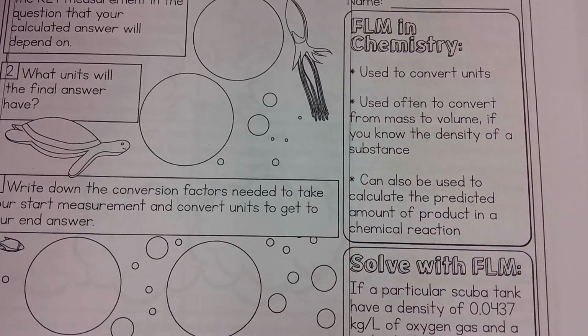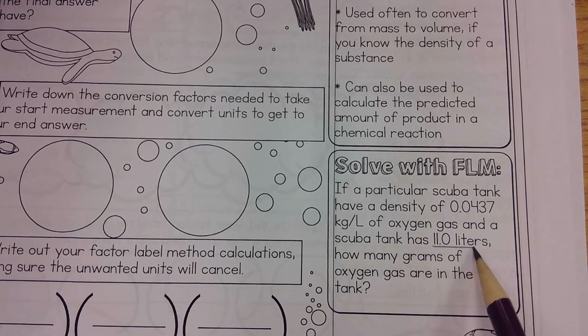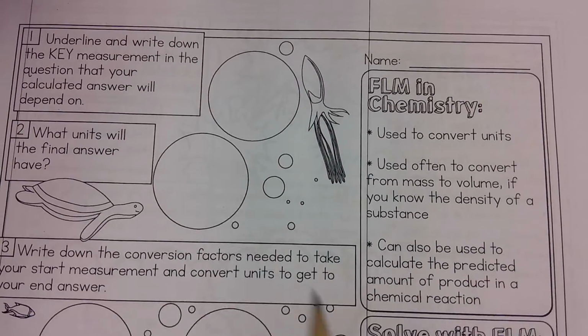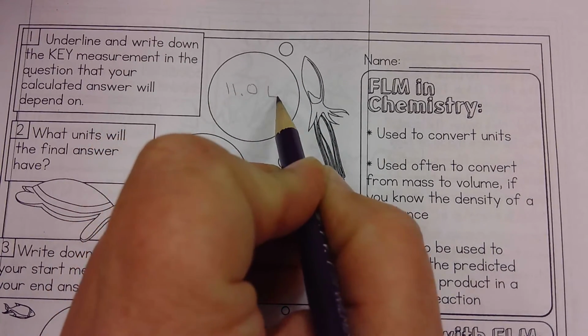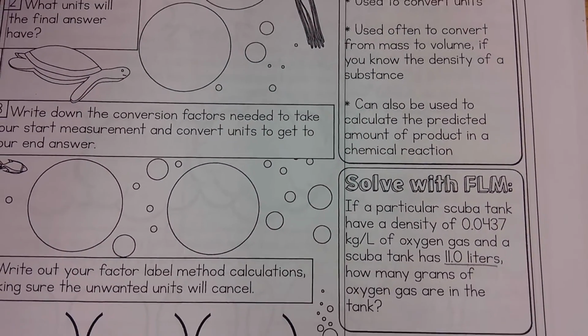Okay, so we look back at the problem. The key measurement that our answer will depend on is right here, 11 liters. Remember I said this is our specific oxygen tank. We know liters, we want to know grams. So this right here is our key thing, 11.0 liters. That is going to be our starting point for figuring out our problem.